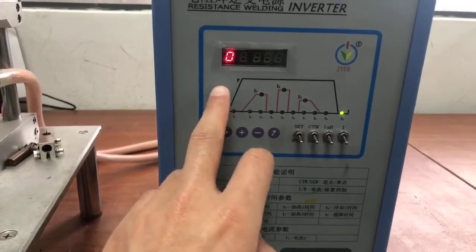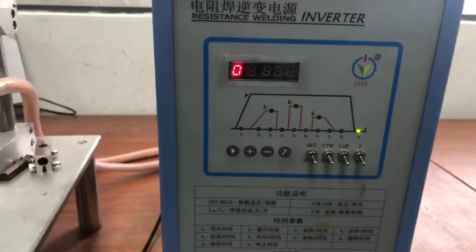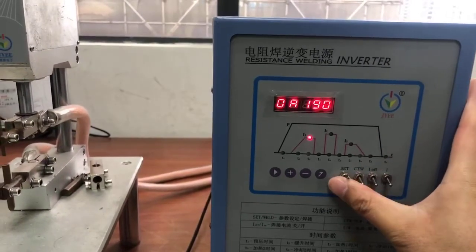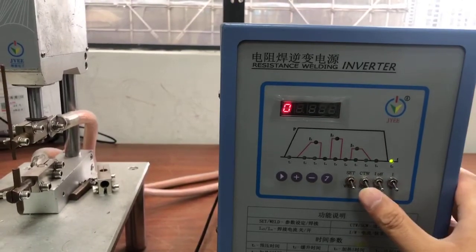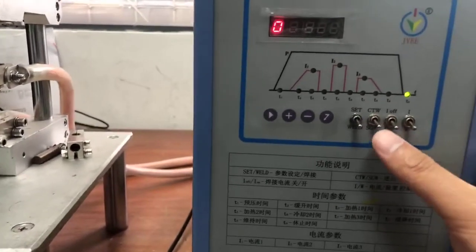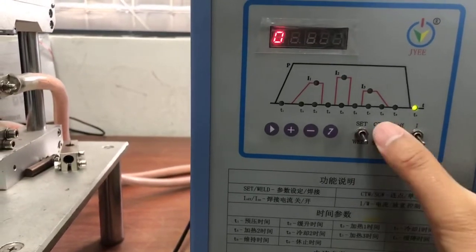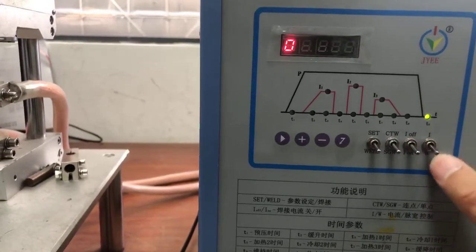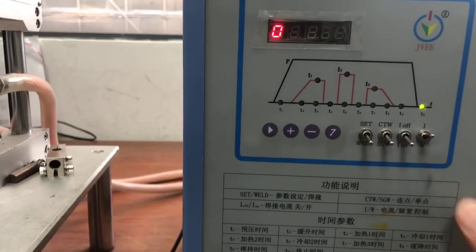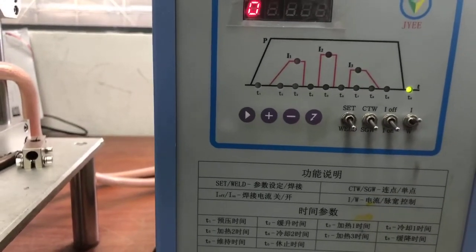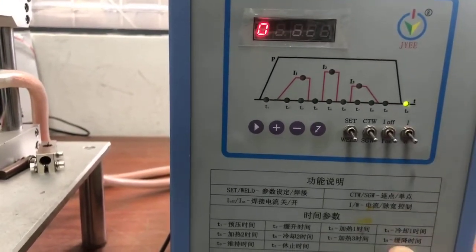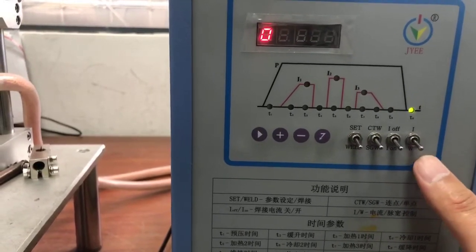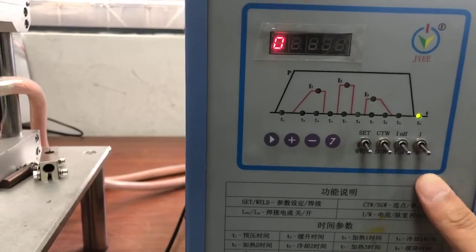Okay, this is a circuit break. Here, the columns set. You see, set weld. CTW for continuous welding, single welding. I off, I on. This is a control mode. Constant current mode, I. W. Wise. Fixed wise mode. It's a pass wise mode.